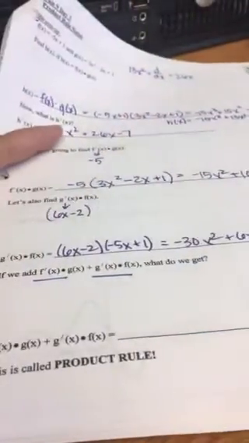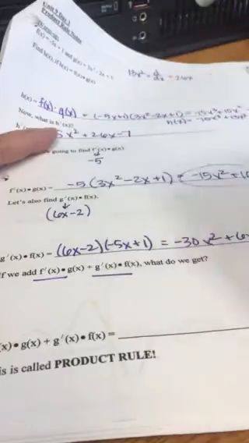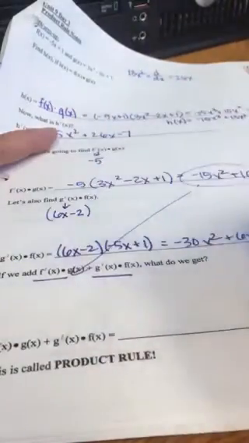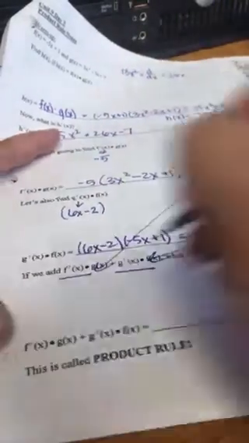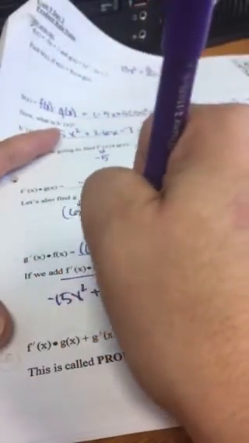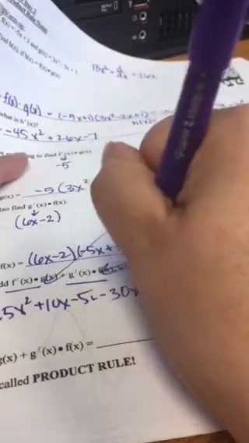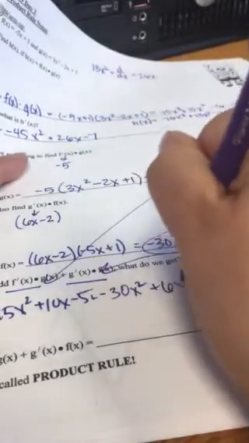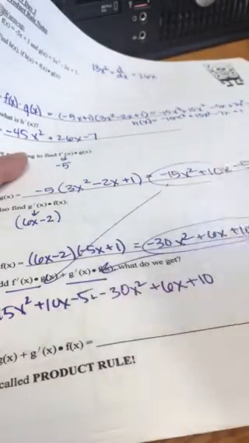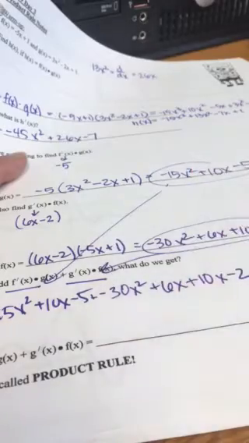These are saying take those two functions that you just did above, this one and this one, negative 15x squared plus 10x minus 5, and add to it this one, negative 30x squared. So when I'm adding, I don't need parentheses because all the signs stay the same.